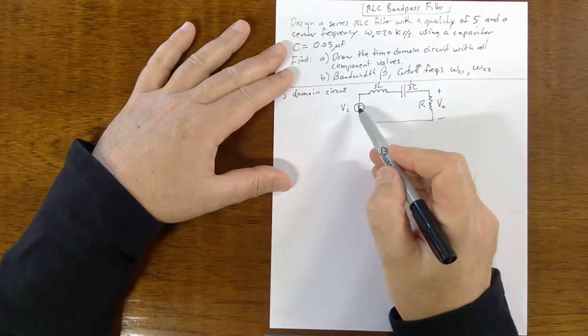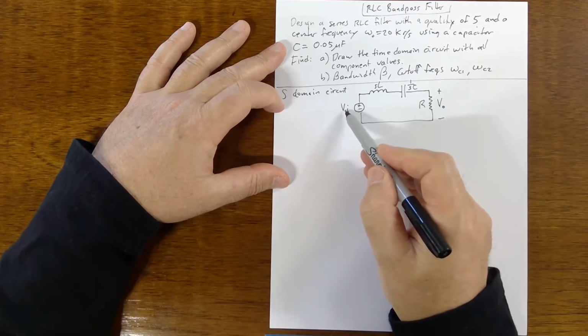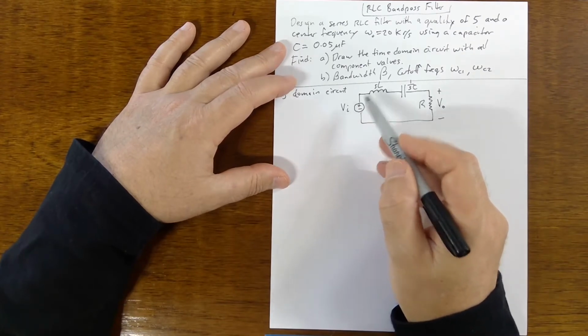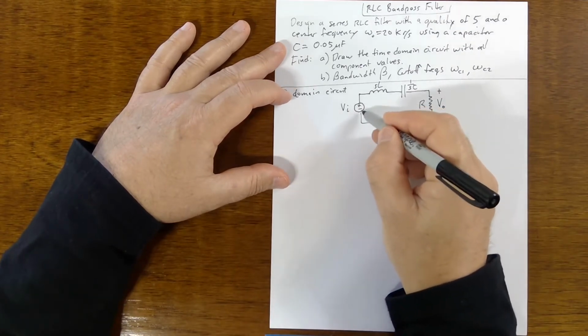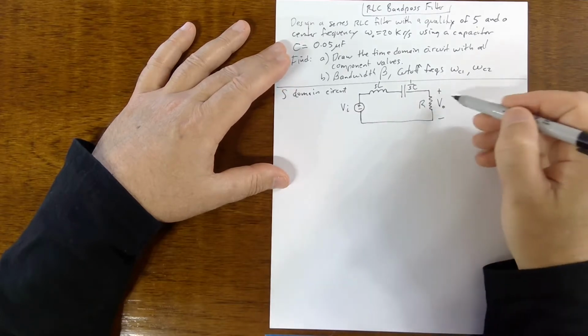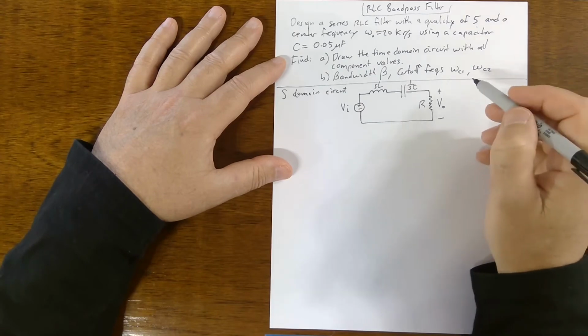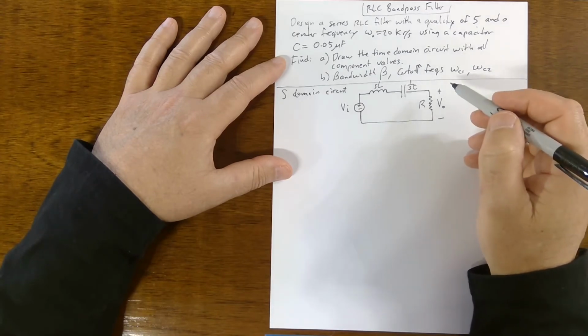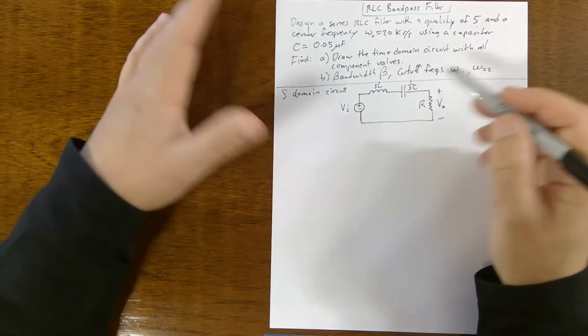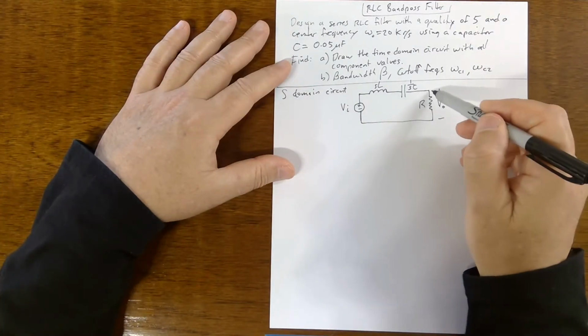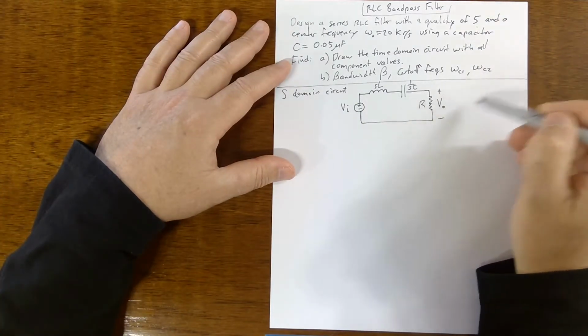All right, so this is the S domain. We have this big V of I input signal, which is a source in this case. And then there's this output signal measured across this resistor here. This thing isn't driving anything, but the last problem we did, we had a load hooked up across this V sub 0.